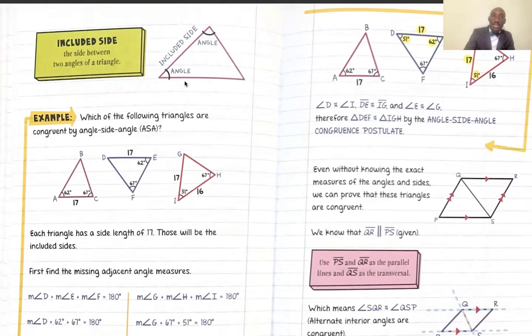The included side in a triangle, basically technically all sides are included sides. It depends on which angle you're talking about. So the included side for this angle and this angle is here. The included side for this angle and this angle is here. The included side for this angle and this angle is here. Example. Let's zoom in a little bit more.